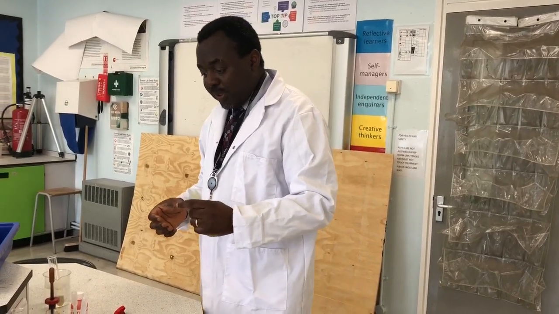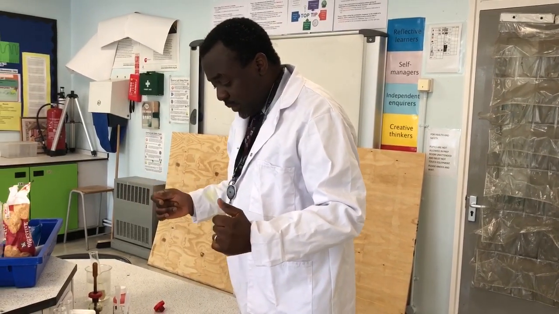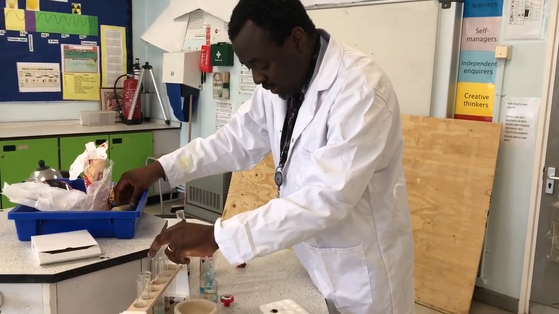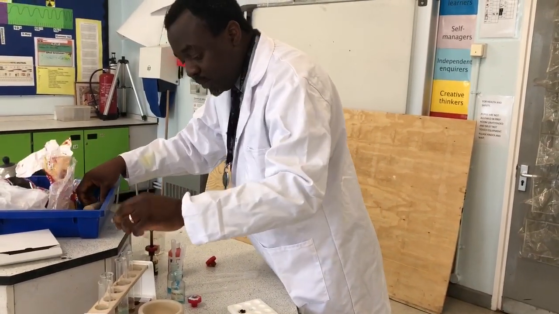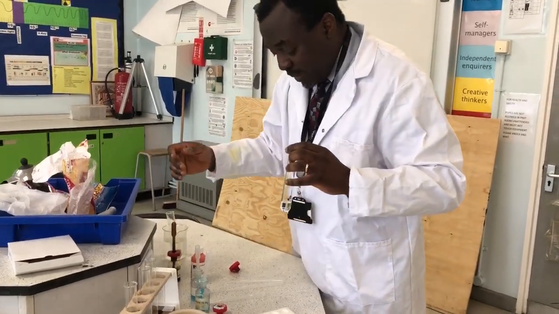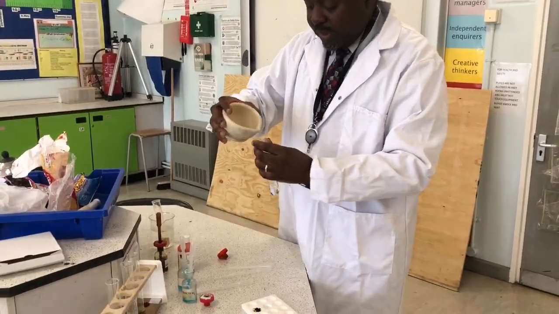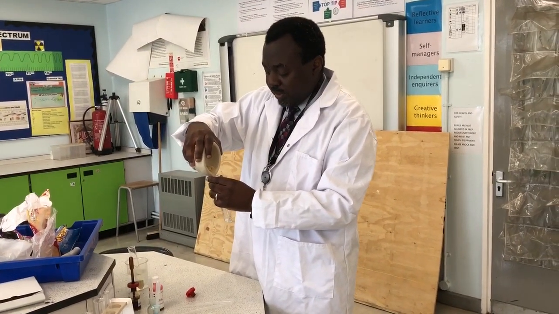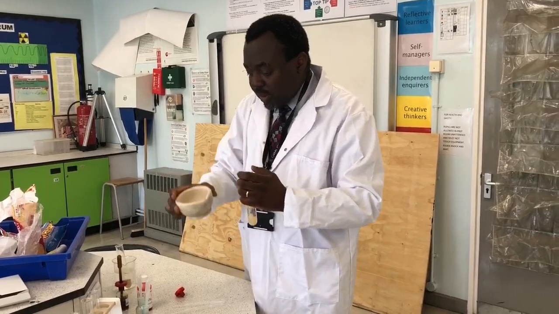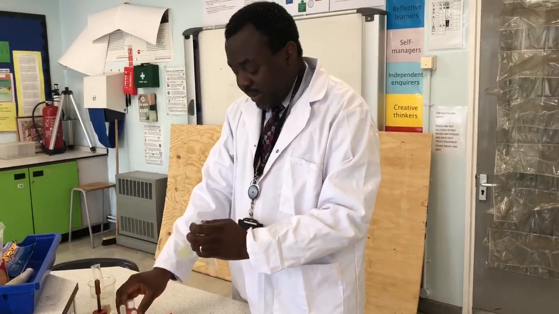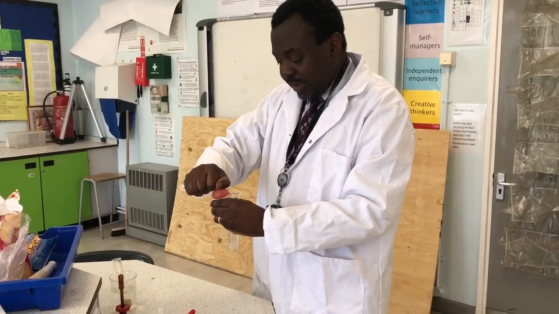Now for the test for lipids, you take your sample and place it in a test tube this time. So I get a bit of my sample and I place it in a test tube or a boiling tube. If it's a liquid as usual, you don't need to crush it.